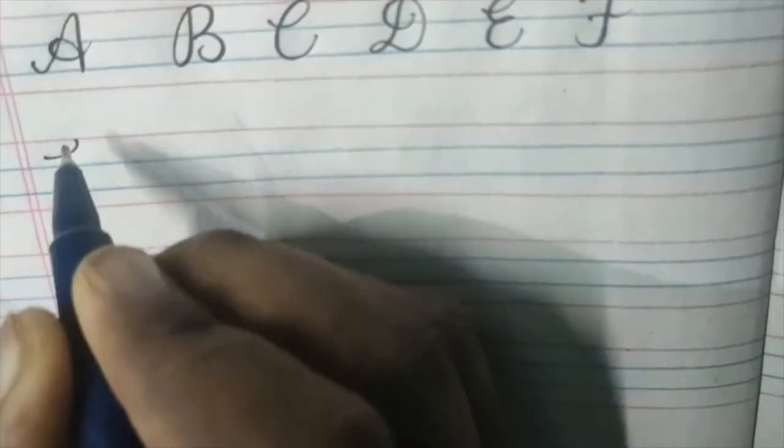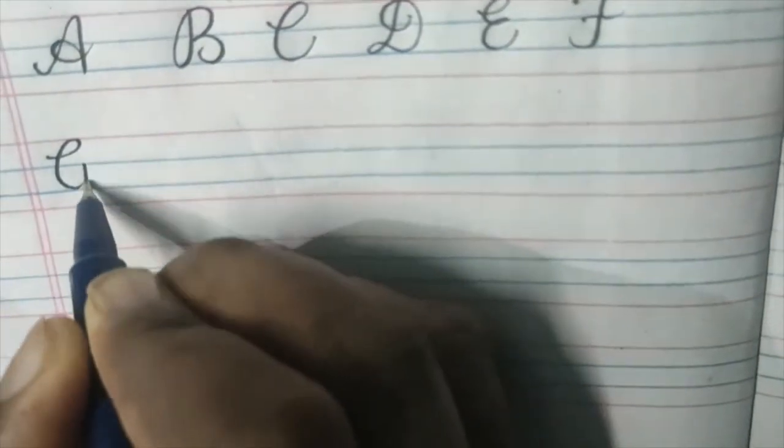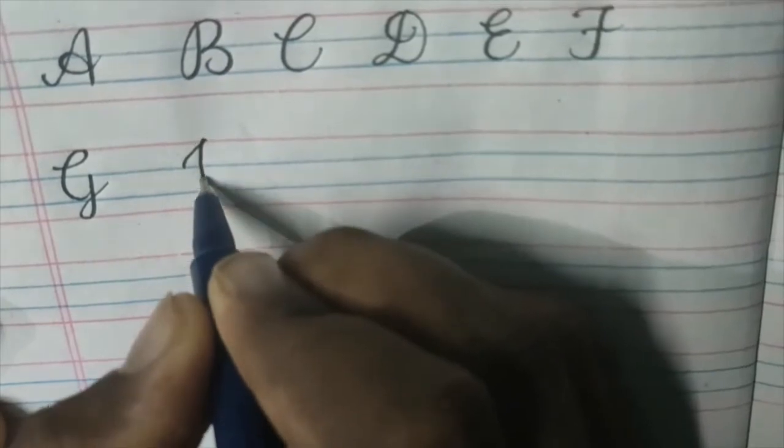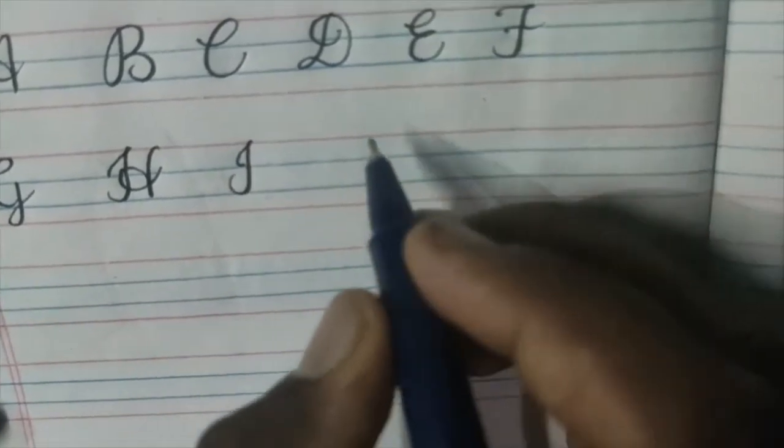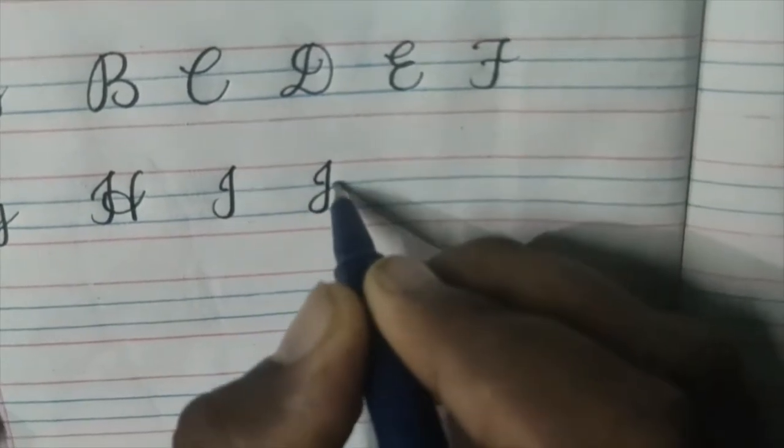Look carefully students. A, B, C, D, E, F, G, H, I, J.